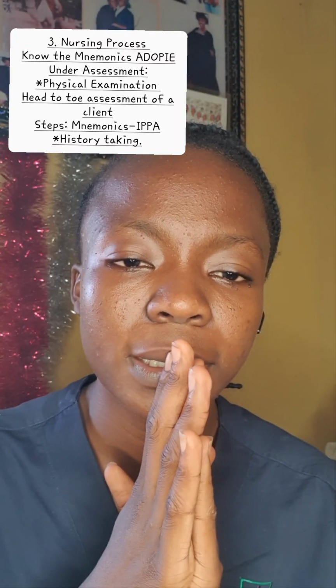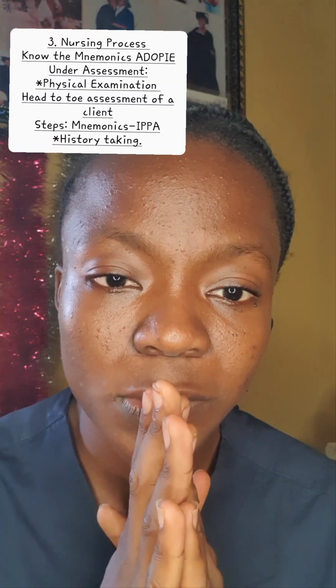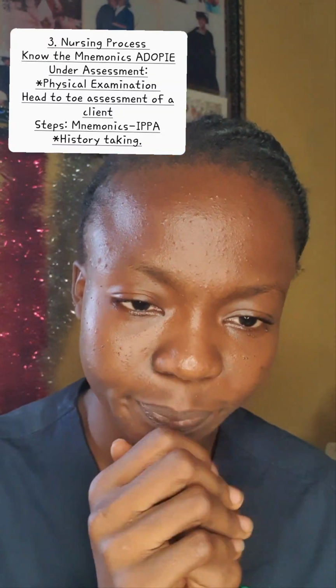So assessment is when you assess your patient from head to toe. That's why you really need that physical examination. That's why I had to go back first to that physical examination. Physical examination in the sense that you have to assess your patient from head to toe. Then under assessment is also history taking. This part is very important too.